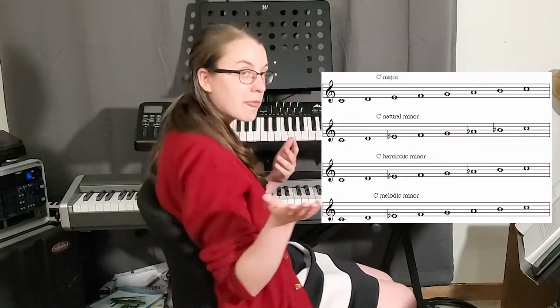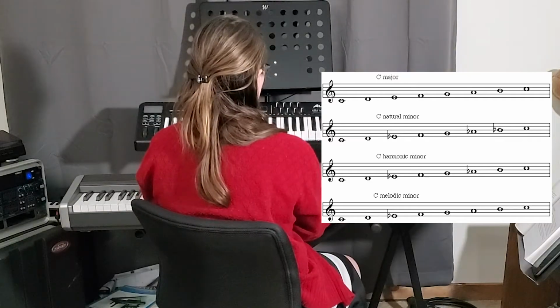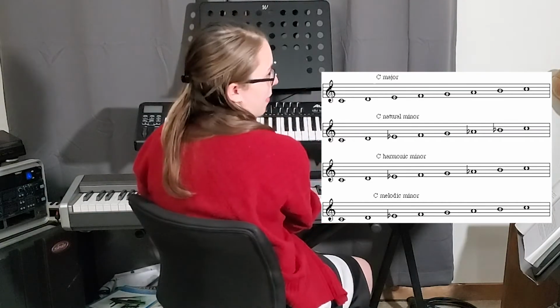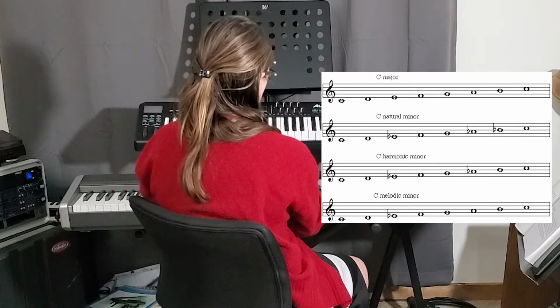Natural, harmonic, melodic. Melodic has two different types, going up and coming back down. The three minor scale types are basically related to two different major scales in two different ways. So they can be related to their parallel major. The parallel major is the major key that starts on the same note. I've been playing C major and C minor. These are said to be parallel keys because their scales are parallel. They move up and down the keyboard at the same spots.